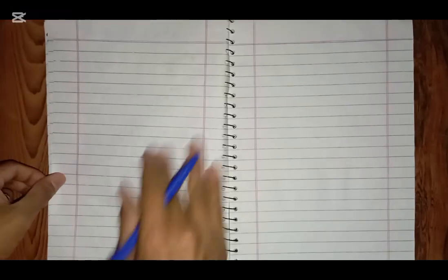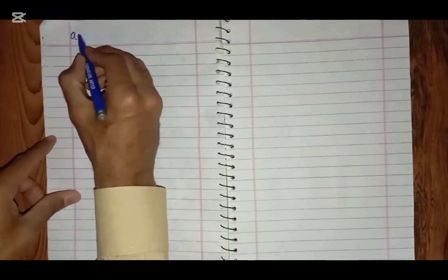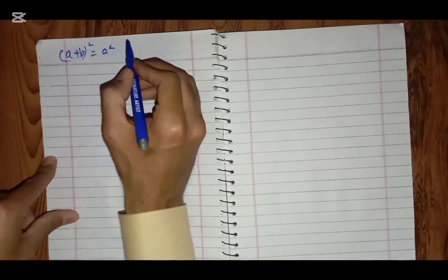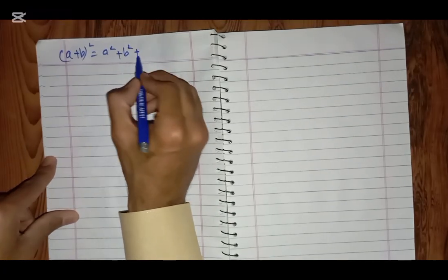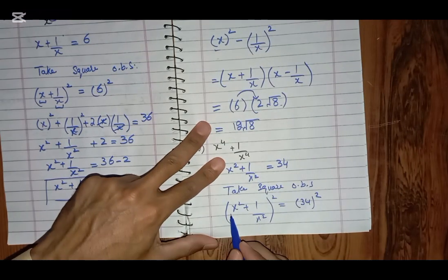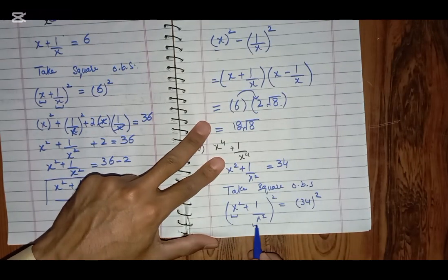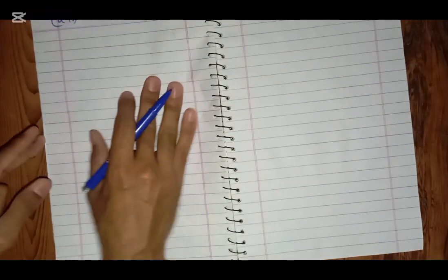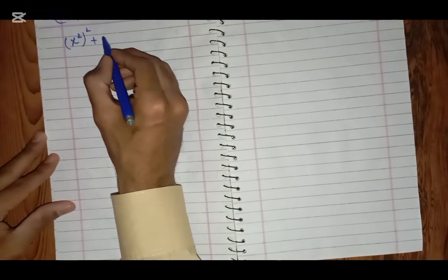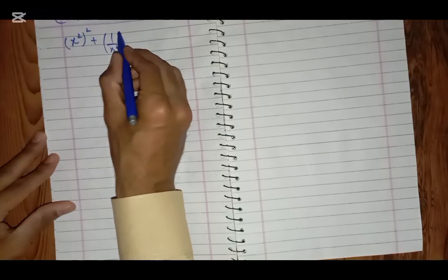And here you apply again that formula, that is a plus b whole square is equal to a square plus b square plus 2ab. The value of a is x square, and the value of b is 1 over x square.